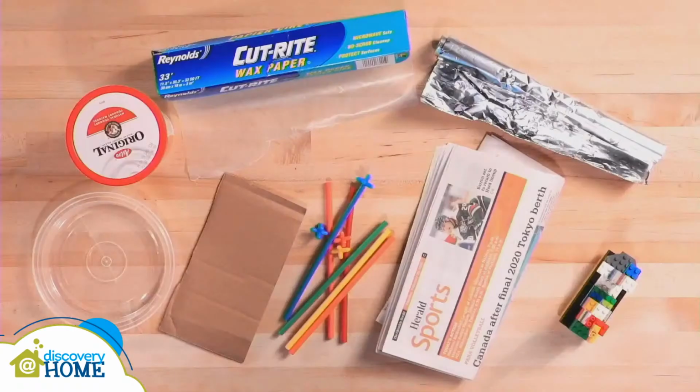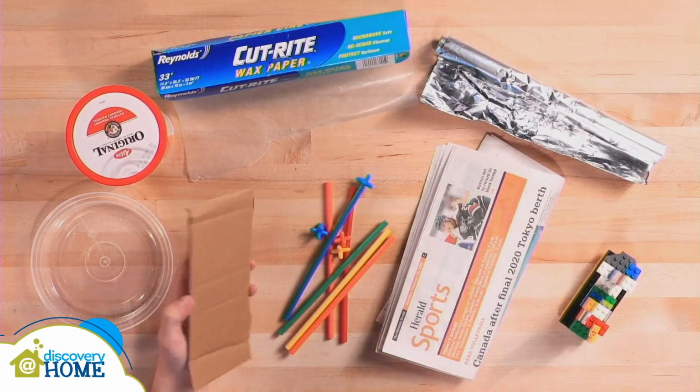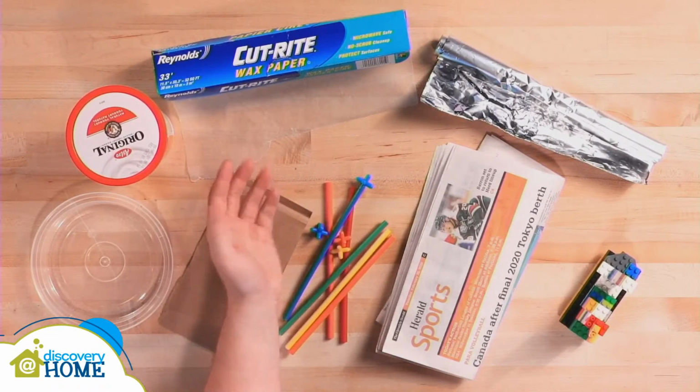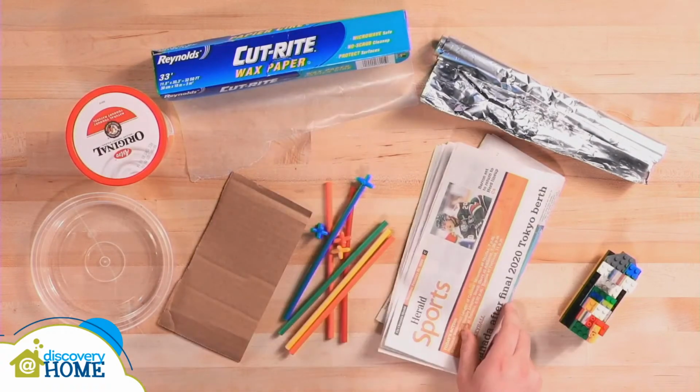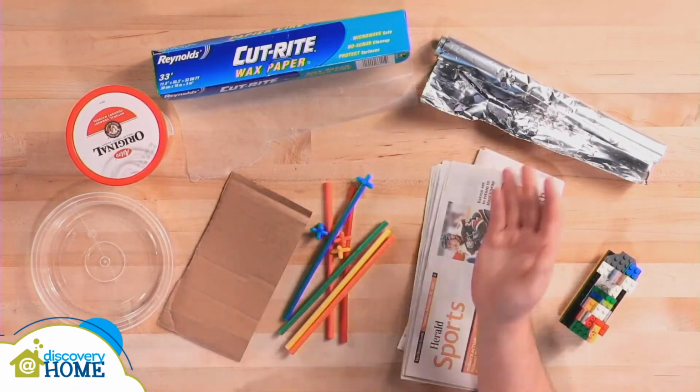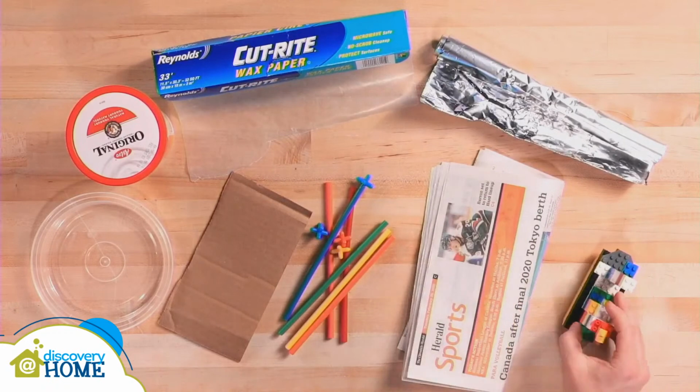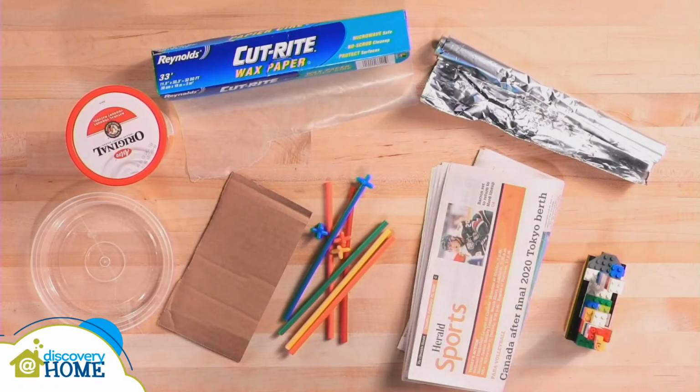Find materials to form your shelter, such as recyclables, cardboard, plastic wrap or wax paper, newspaper, tin foil, or Lego. I'd suggest gathering and getting your hands on different materials to help give you inspiration of how they could fit together in a structure and to get you thinking about their material properties.